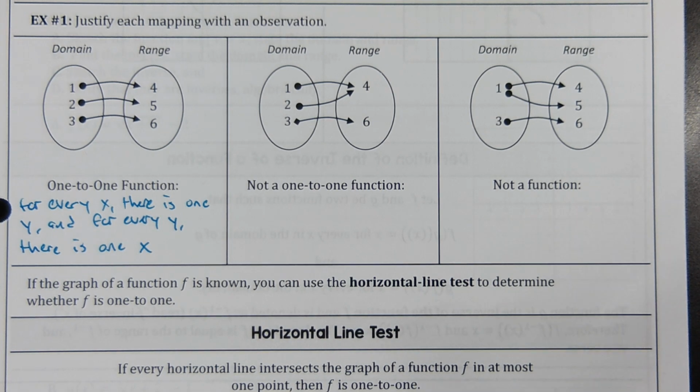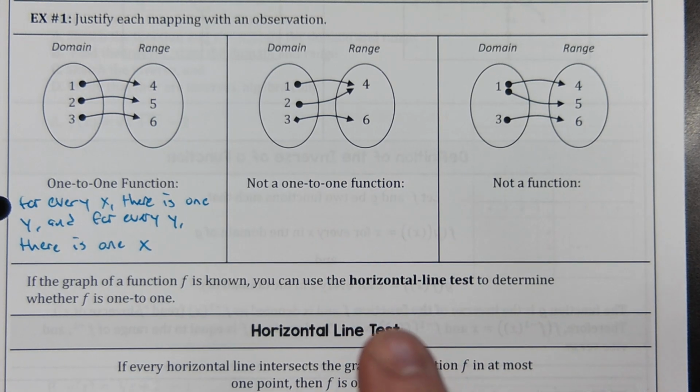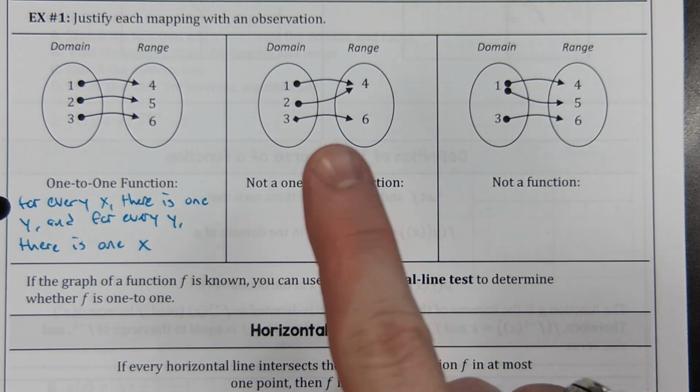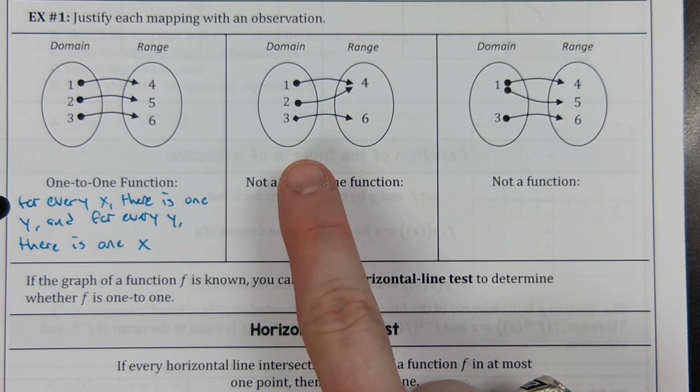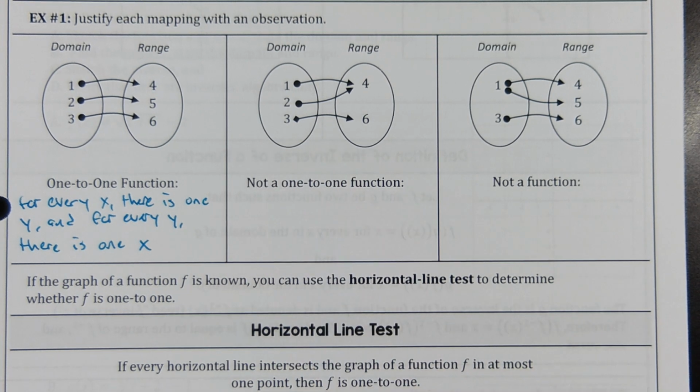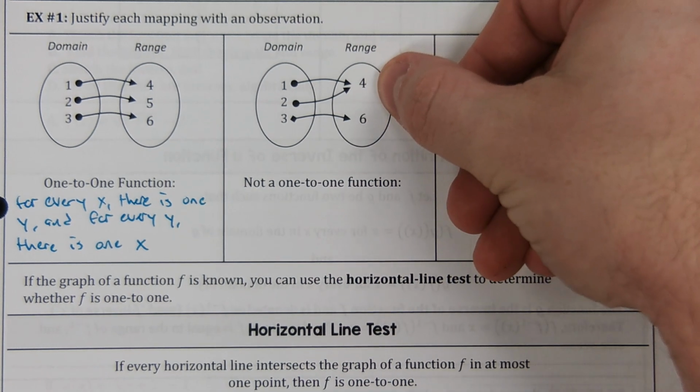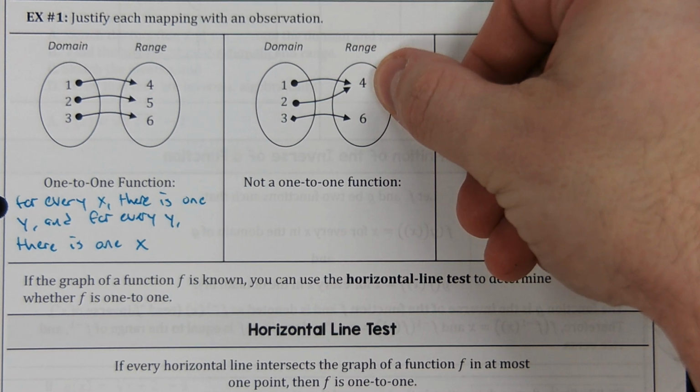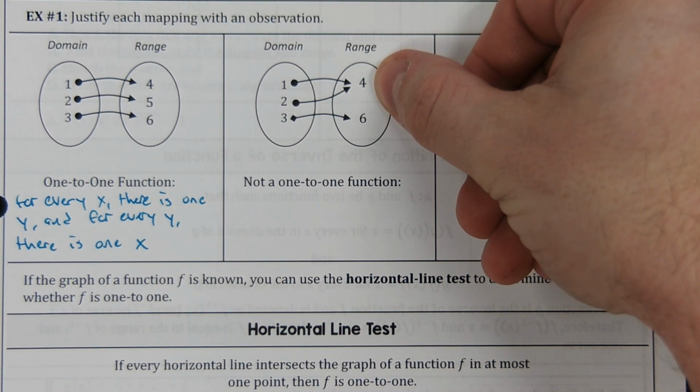So for this one, this is still a function. For every x, there's exactly 1 y. But why is it not 1-to-1? What y value is causing us a problem? 4 is a problem. This y value has two different x's that point at it.